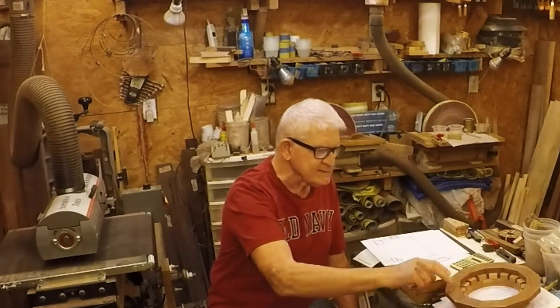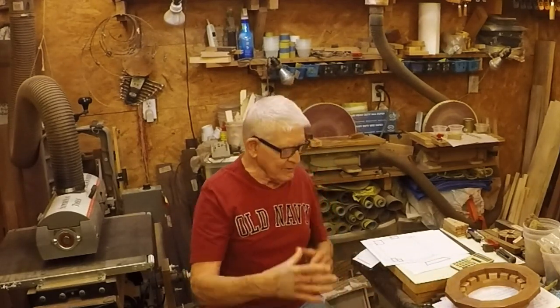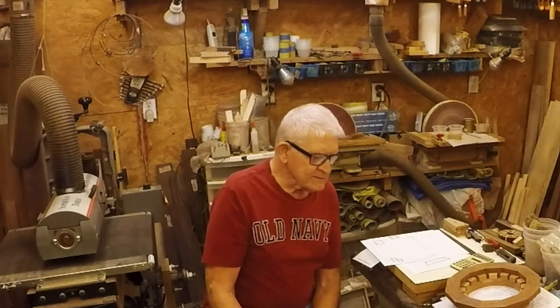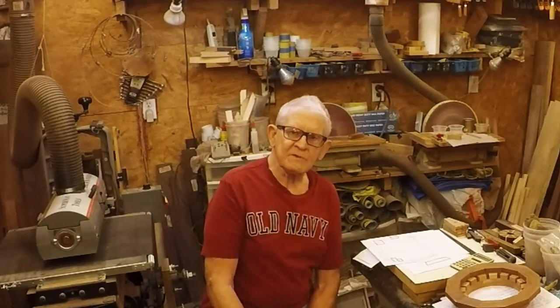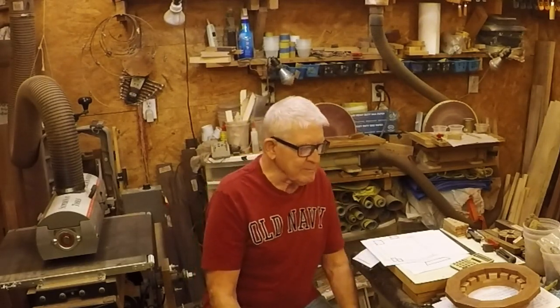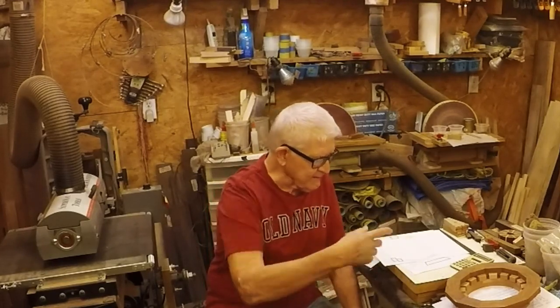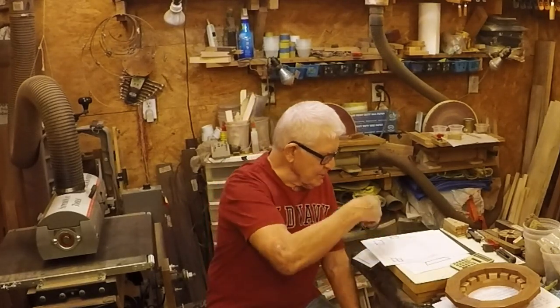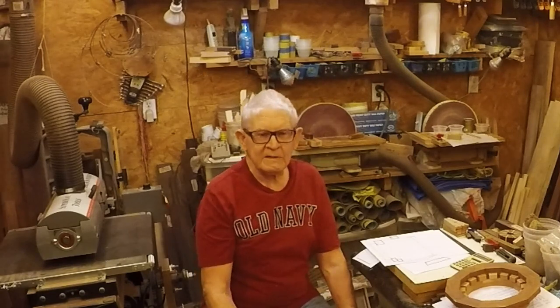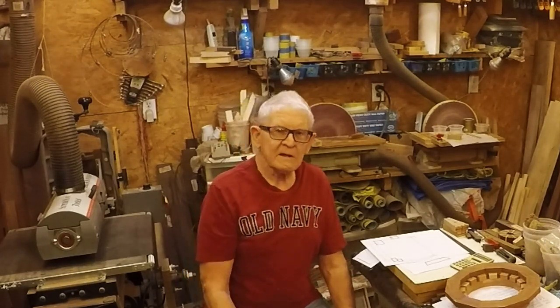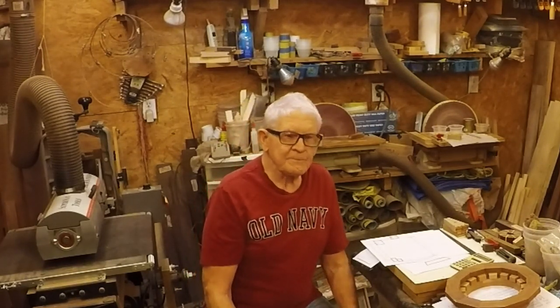Now I got, like I said, a video just on how to glue up the basic segmented ring. There's two ways, the half ring method and then the closed ring method. I use the single glue up method myself. I like it best, but again, that's whatever you prefer.